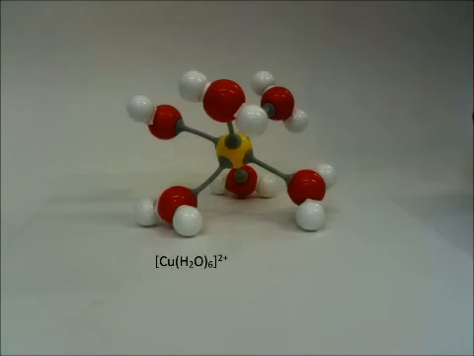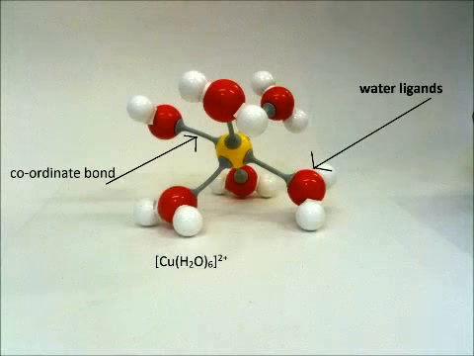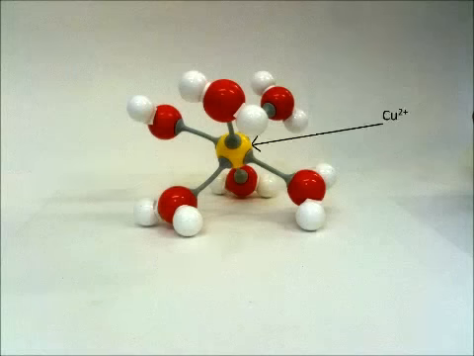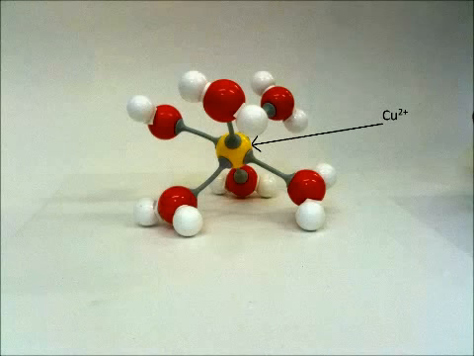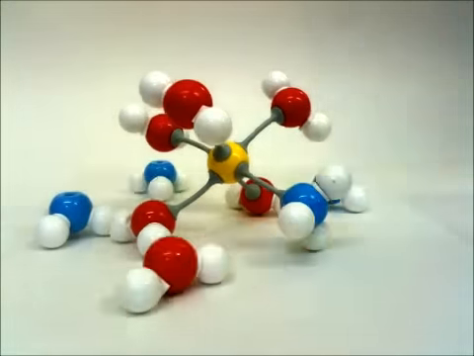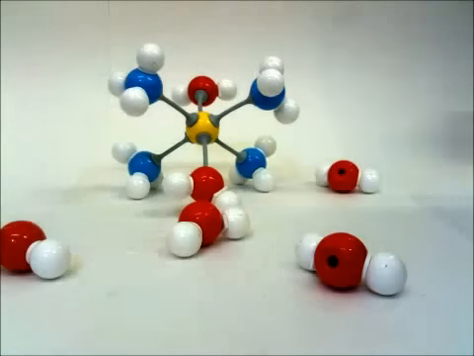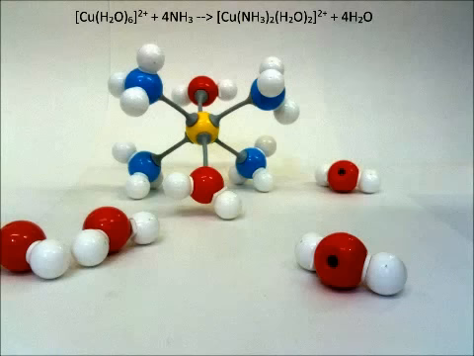So here is our copper-water complex. You can see 6 coordinate bonds, each with a water ligand. The central transition metal ion is a copper 2+ ion. The ammonia has now been added and will quickly substitute some of the water ligands.